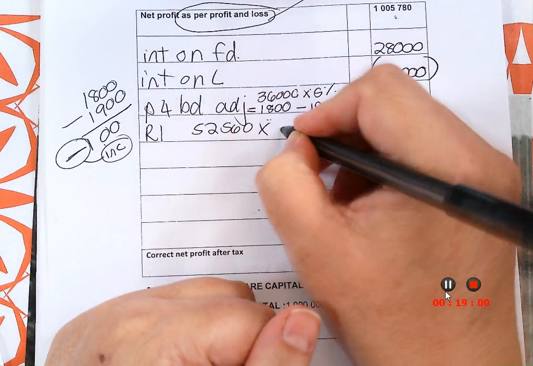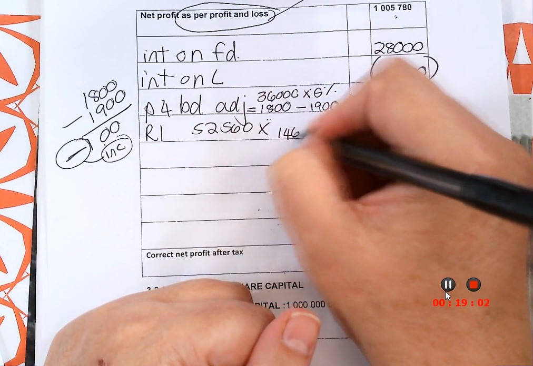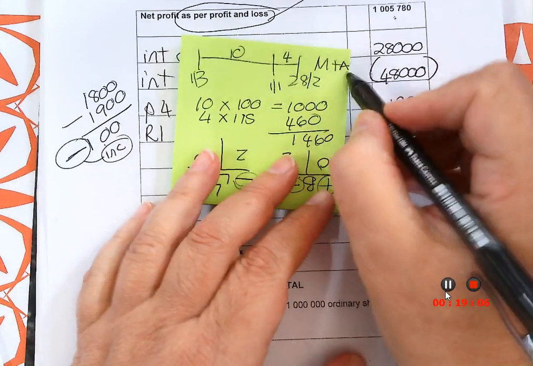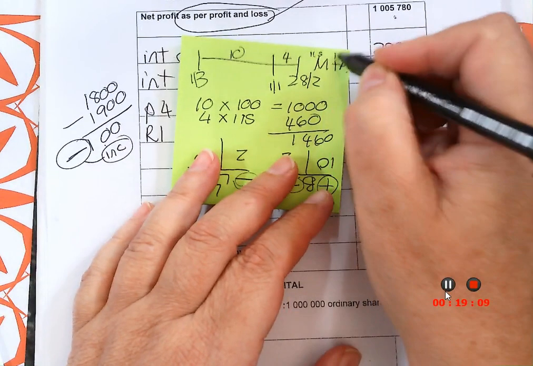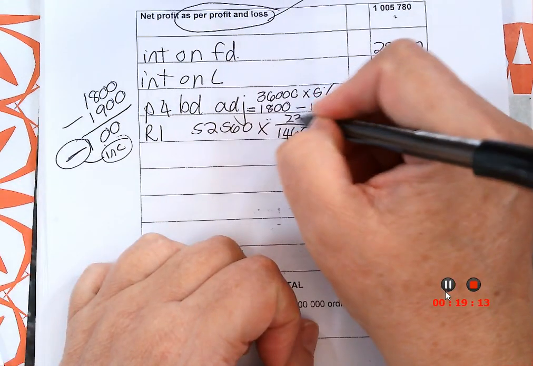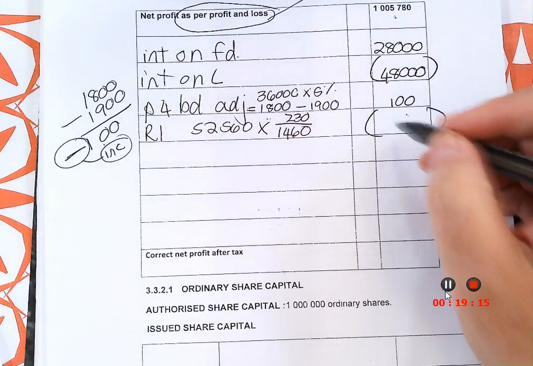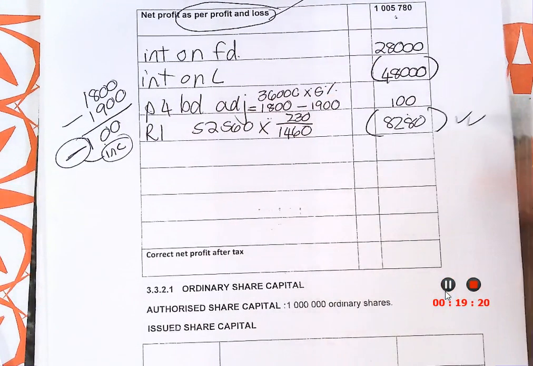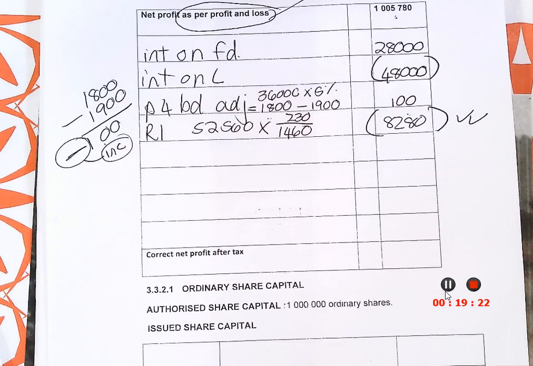I know I'm going to divide by the 1,460 and I'm going to times with the weight of the months at the end, which is 115, because it's after the increase. So it's 230, and that gives me what? 280. You know, these days they give you 2 ticks for that, because they say that this calculation is low order because it's grade 10 work. So you better figure it out.